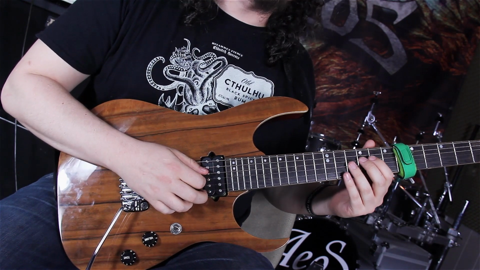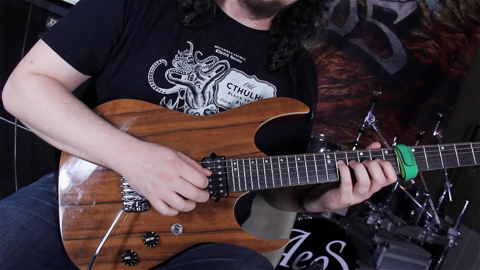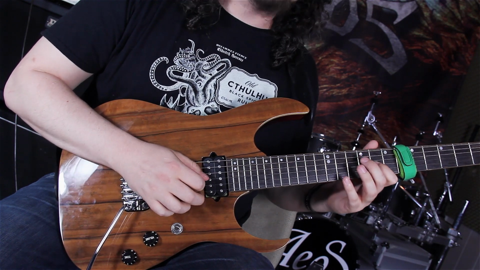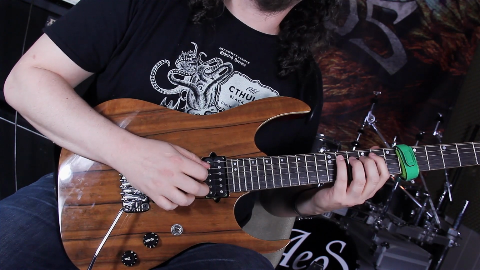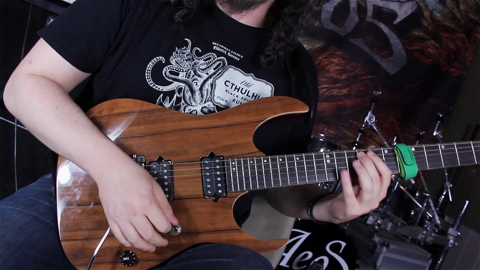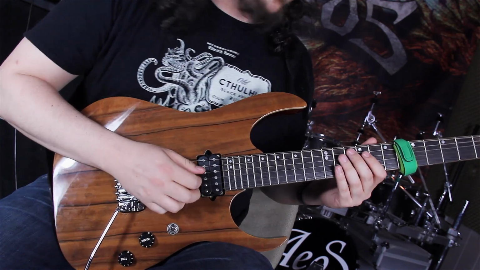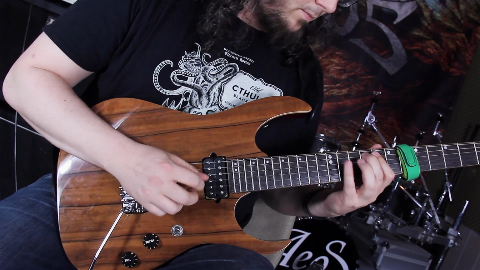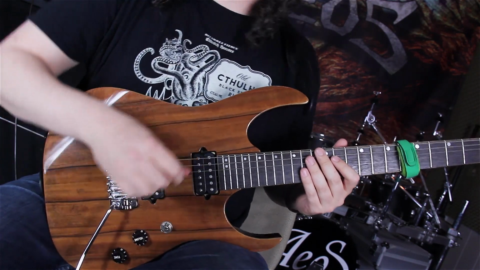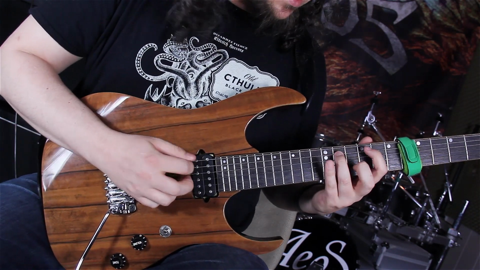Starting on the 9th fret on the D string, playing 9, 11, 9, 8 on the G string, and then 9 on the D string, 11 on the A string, resolving to the 9th fret of the A string. Then we have a really awesome picking pattern which goes like this.